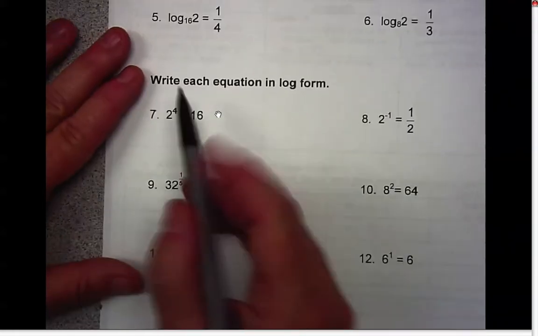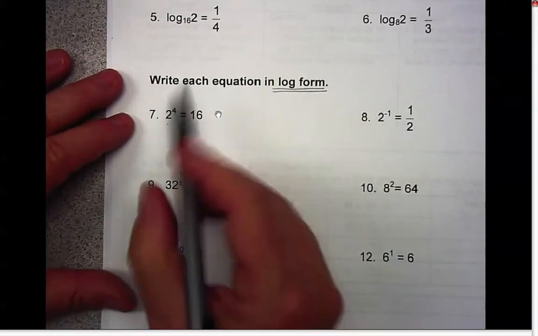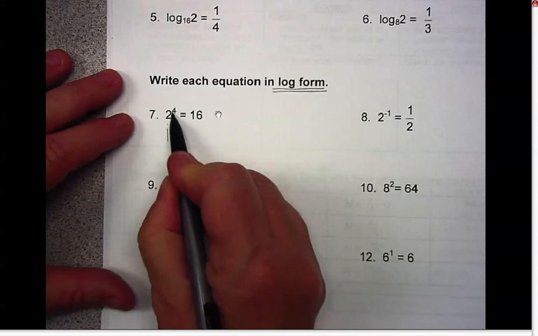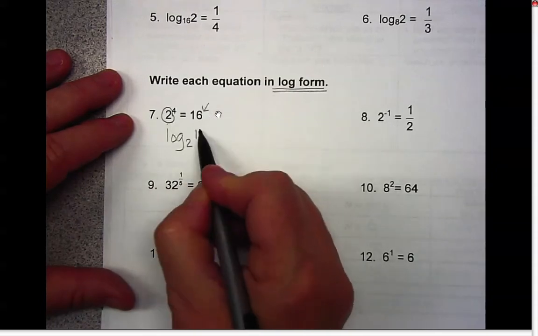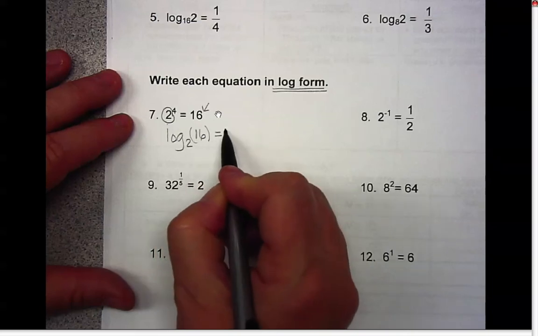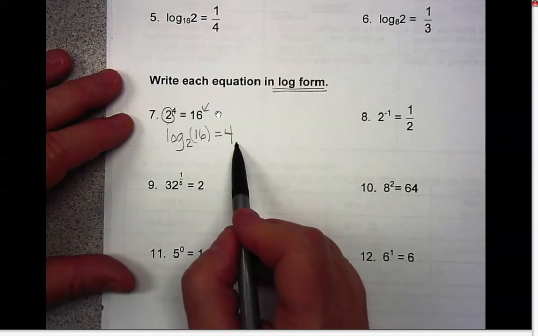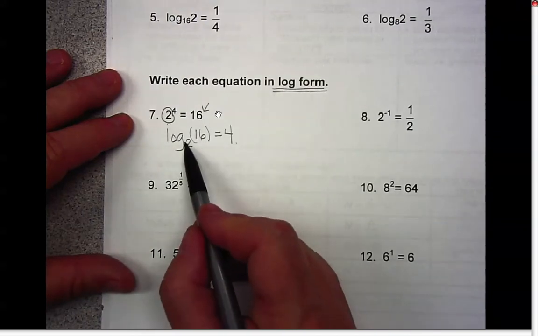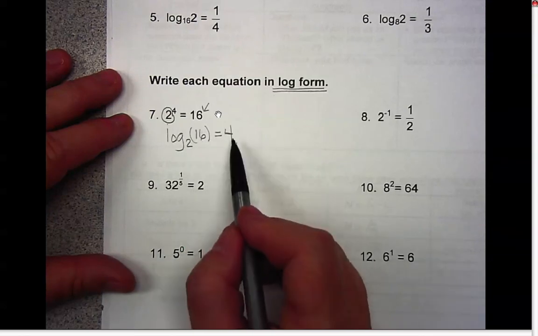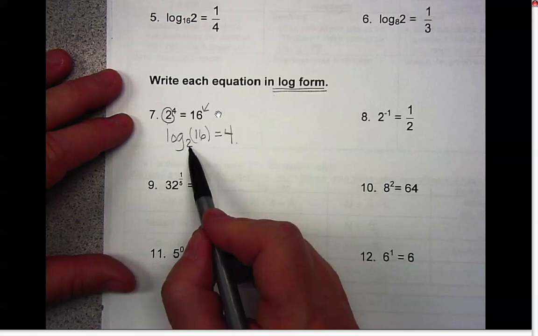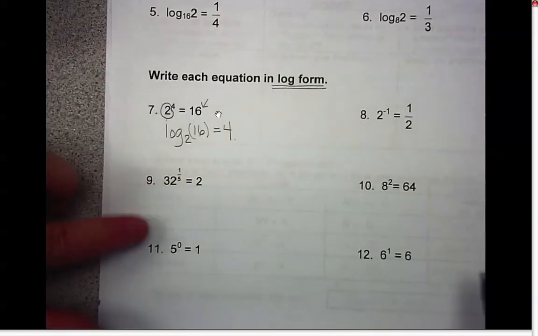Now down here we're going to write in log form. We change this to log form. We're going to have log, start with the base, base 2 of 16 equals 4, the exponent. So the answer to a logarithm is always an exponent. Make sure you make this 2 a little 2. This is a big 16, and that's a big 4, and the little 2 is down a little ways, like a subscript. Then you can complete the rest of these.